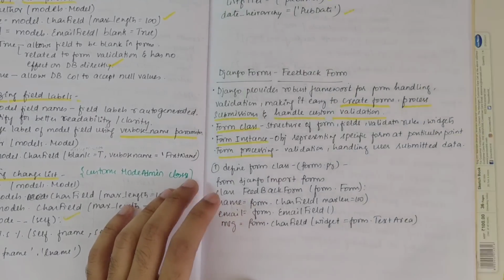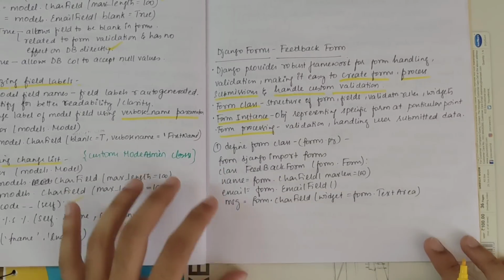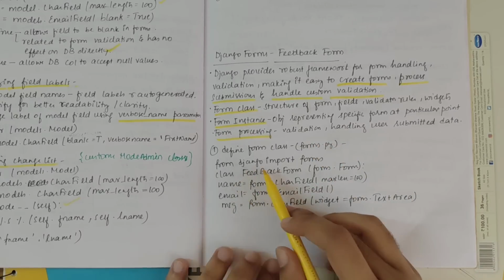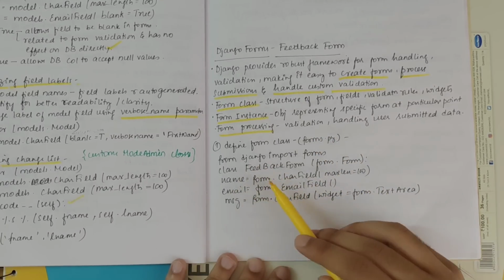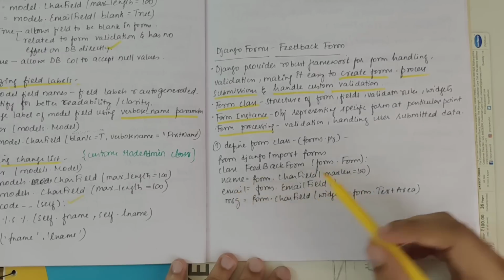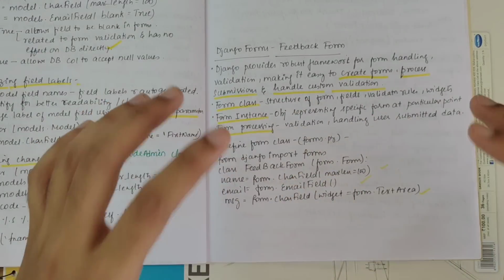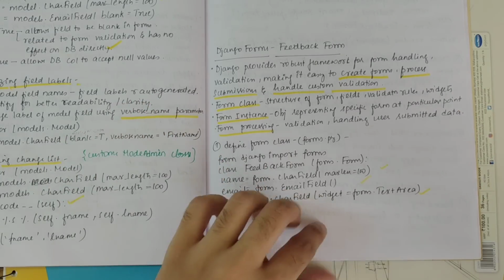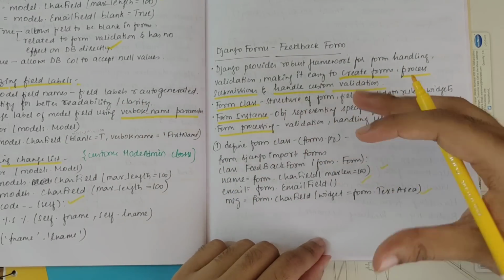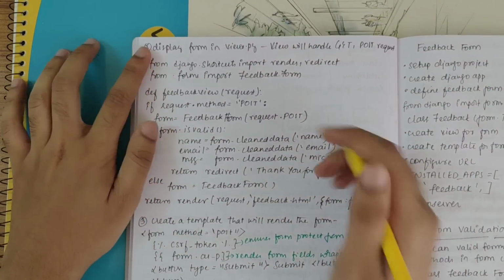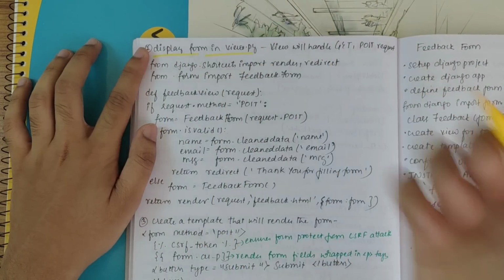Looking at the textbook example, firstly we define the form class, that is from django import forms, class FeedbackForm(forms.Form). Name I'm specifying, email I'm specifying, message I'm specifying, and message should be in a text area, so it has to be a character field. Like a box in which we enter values, right? Yes, like that. Our second step is to display the form in views.py.